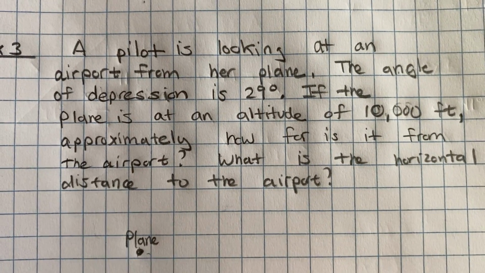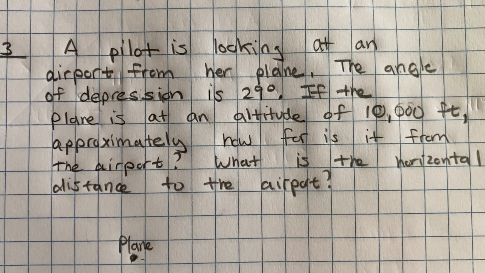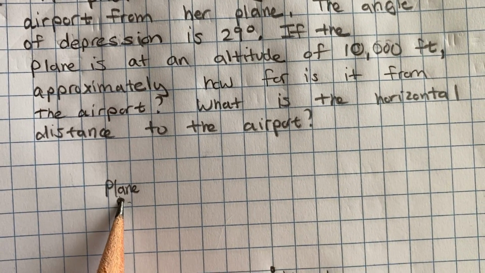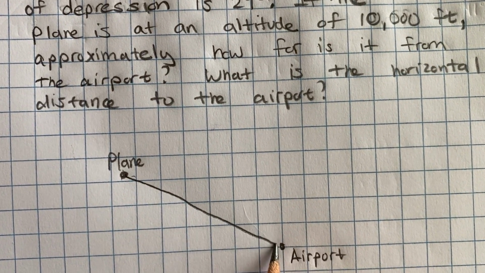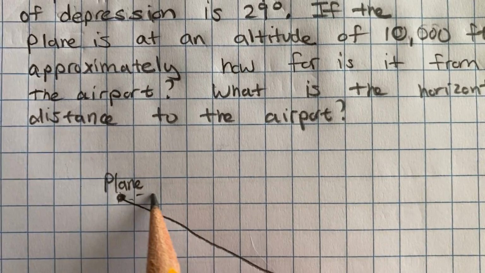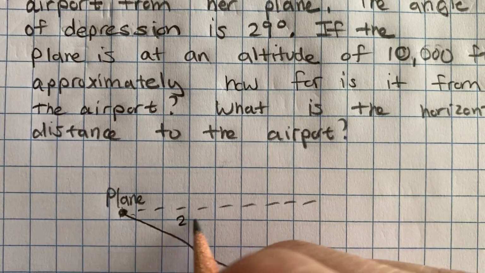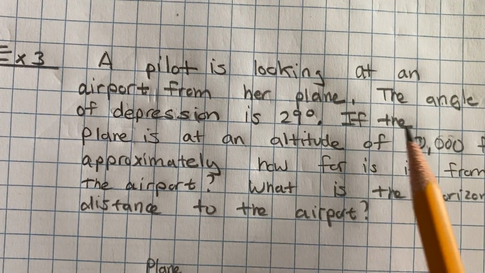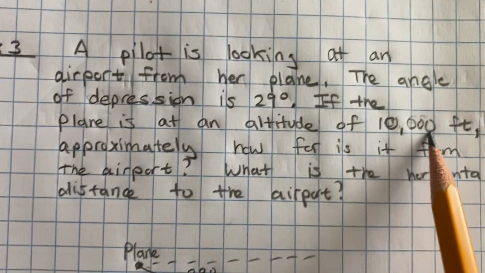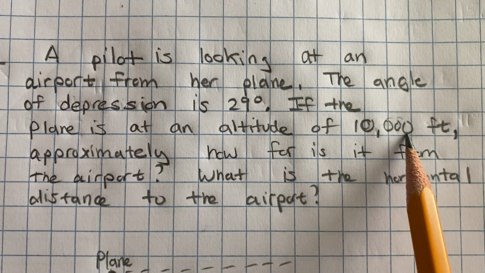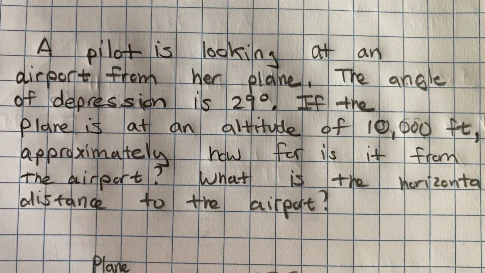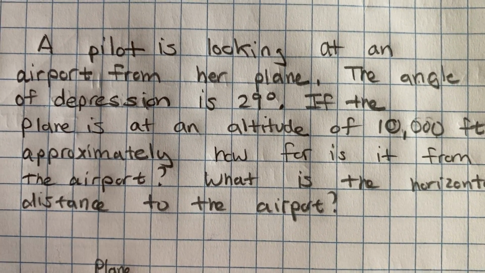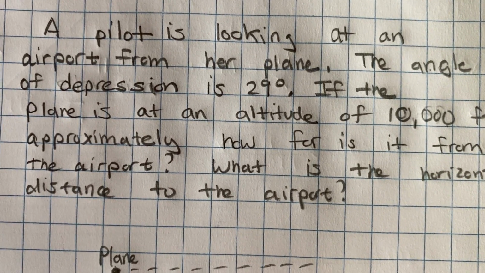That means from the plane to the airport, here's the airport, and I'm just going to draw a straight line from here to here. The angle of depression is this guy right here. This is 29 degrees, this is my AOD. Now it says the plane is at an altitude of 10,000 feet. Altitude is just the vertical distance, right? So this plane is 10,000 feet from the ground, basically. And now I can form a triangle.